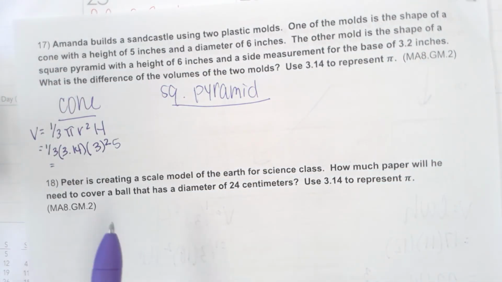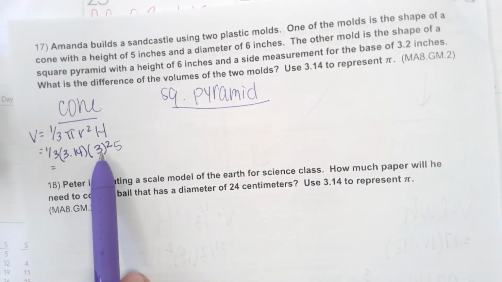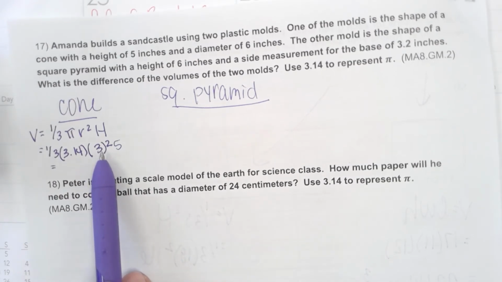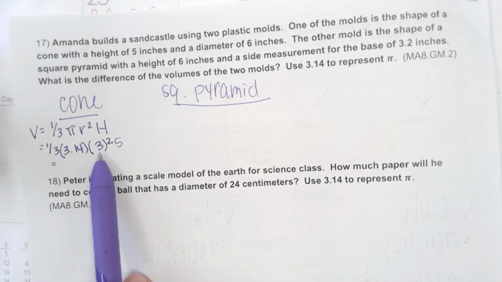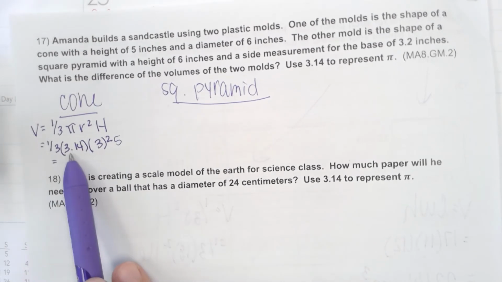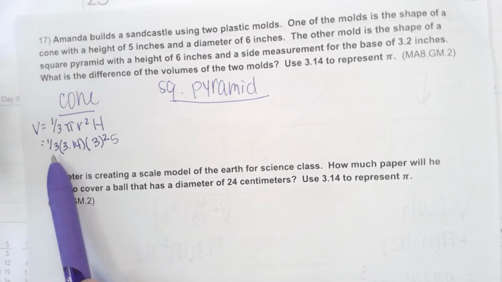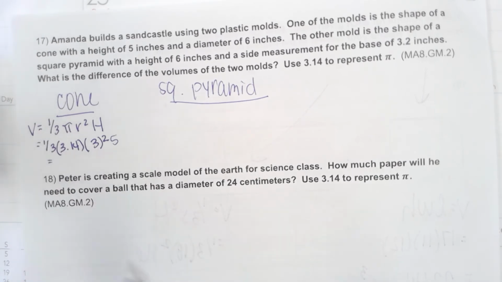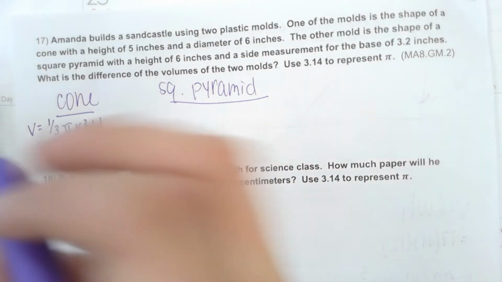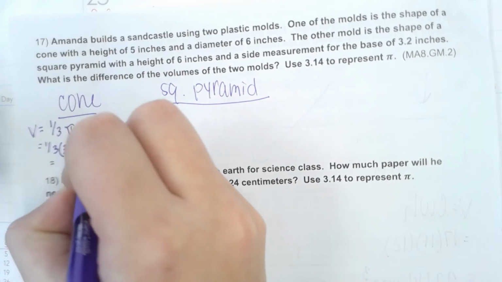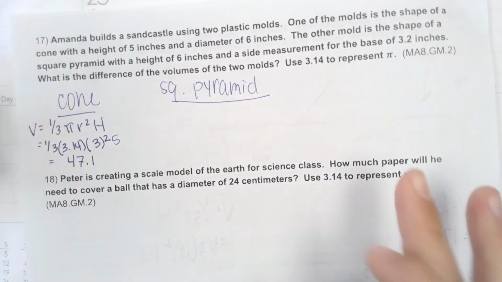So once again, just make sure you're following PEMDAS rules. You need to take 3 squared first, then take that times 5 times 3.14, and then you can take it times the 1/3 or divide it by 3. And when you do that, you should get 47.1.